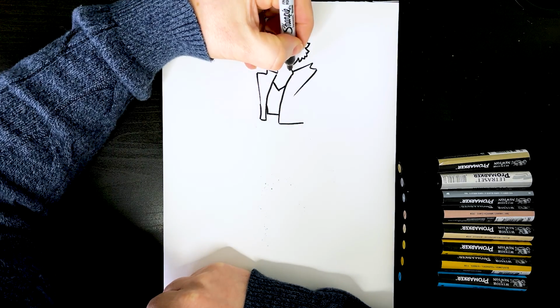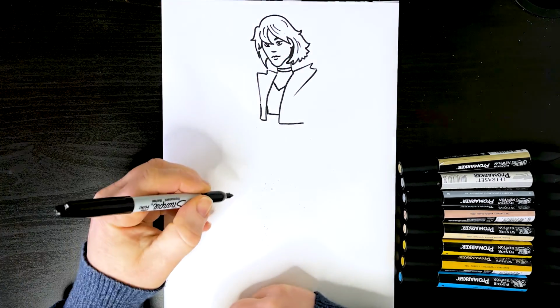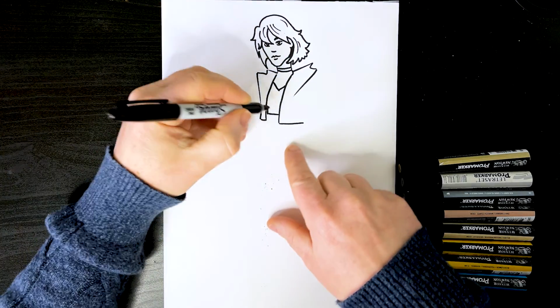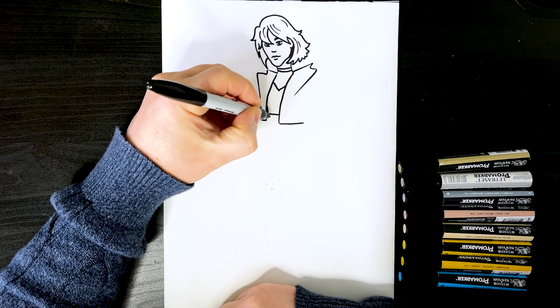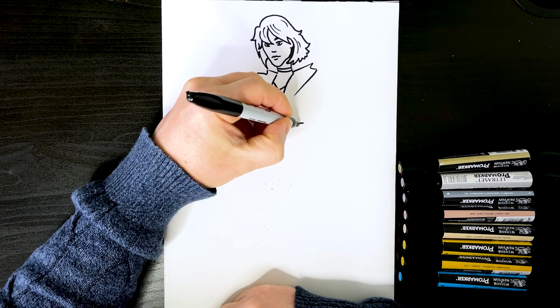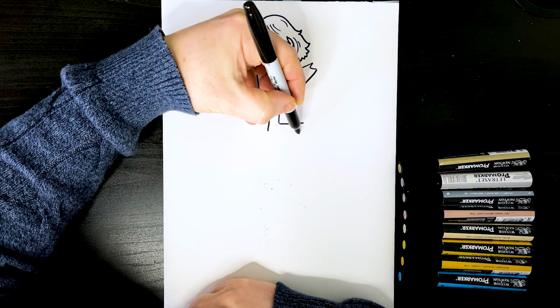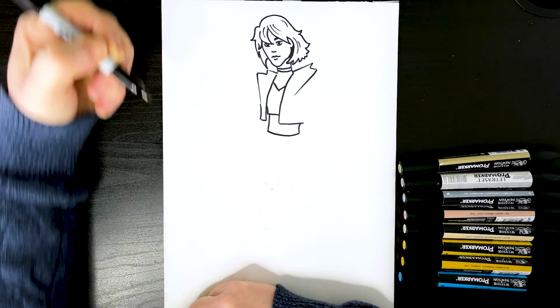Little band on her neck, so just two little curved arcs on the neck area like so. Okay, let's have a look at the torso area. So what I'm going to do here is I'm just going to bring two lines down, one there, one like that, just a little bit of a curve on that one there, and then we're just going to join that up with a nice little curve like so.